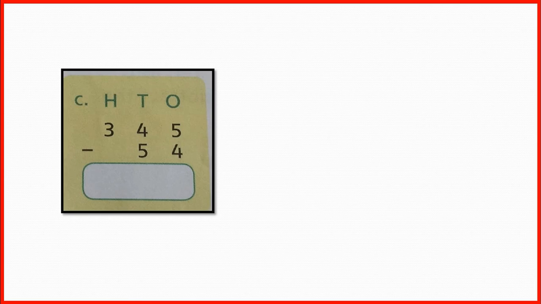Now I am going to do part C of question 1. When 4 subtracts from 5, the number comes 1. Now come to tens. Can we subtract 5 from 4? No, we need more tens. So we take 100 from the hundreds column and change it into 10 tens. Now there are 14 tens and 2 hundreds are left.